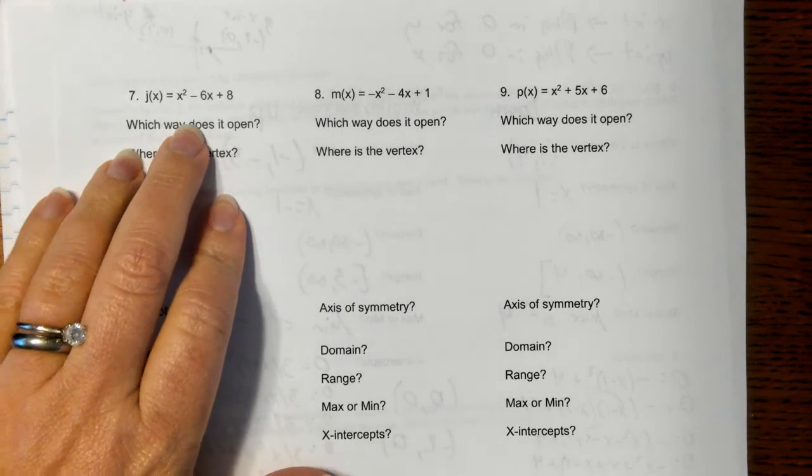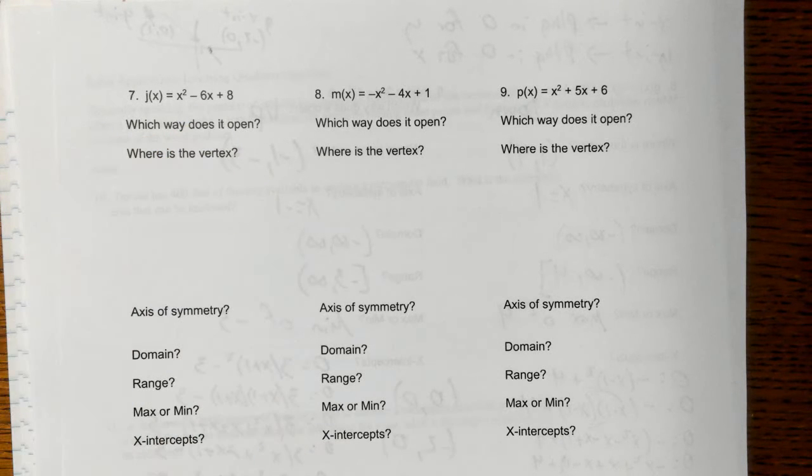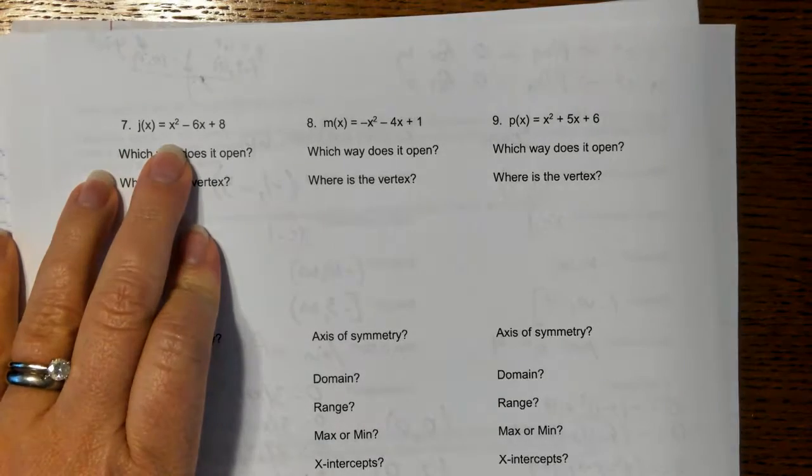So these equations are all in that standard form, the ax squared plus bx plus c form, okay? We're still finding the same pieces: which way it opens, vertex, axis of symmetry, drawing a graph, the intercepts, all those same pieces, only they are in the standard form, okay? All right, so which way does it open?